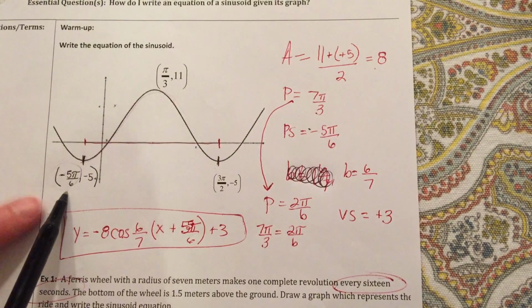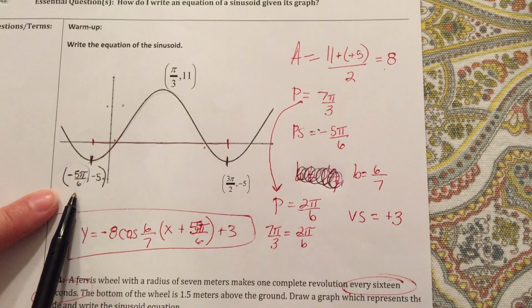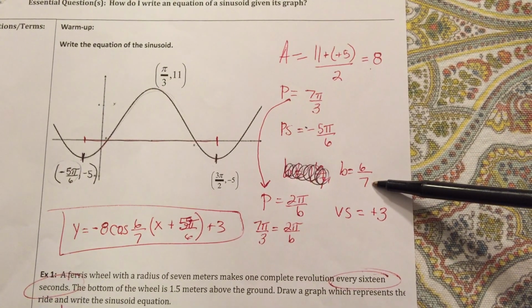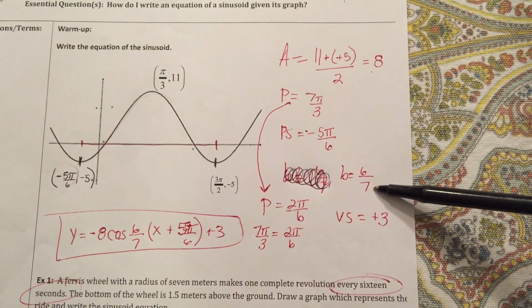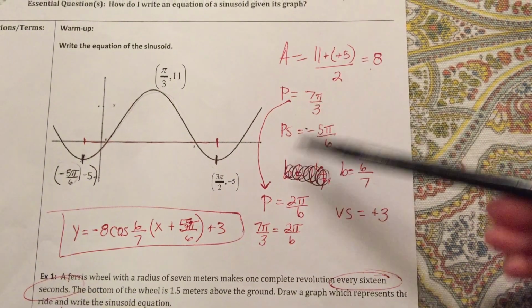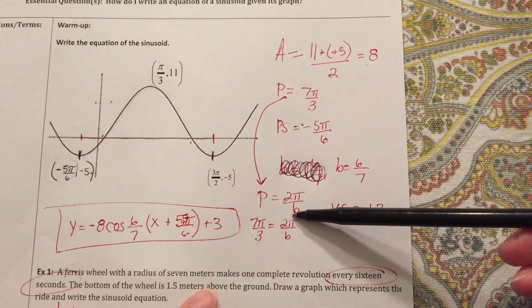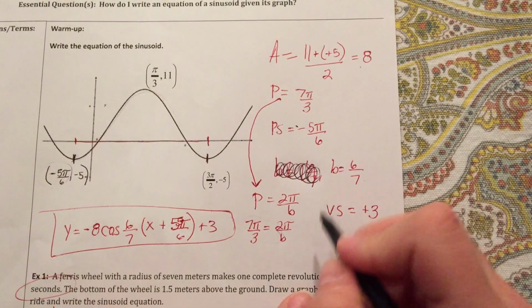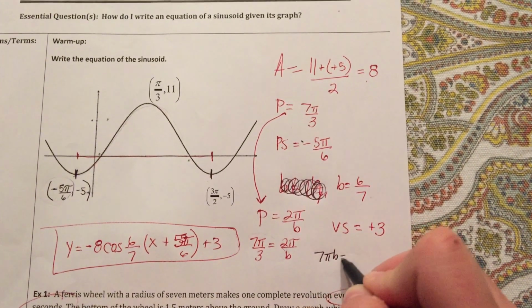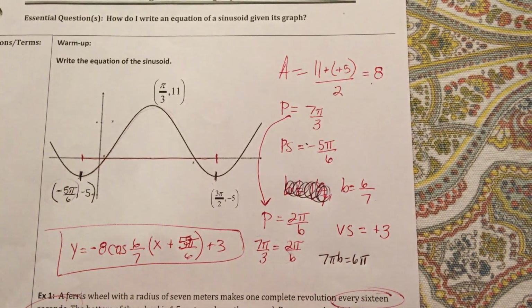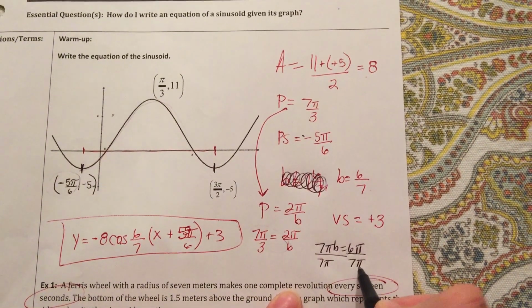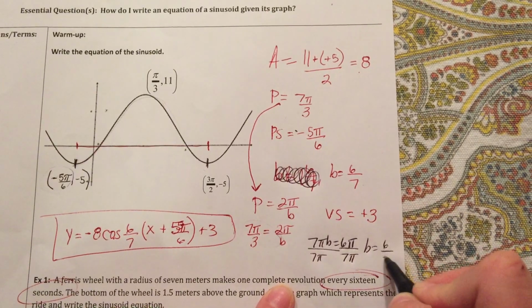So we started our graph at -5 pi over 6. Your B was what you would need to find next, and you need the period for that. So since the period is 7 pi thirds, I'm going to plug that into here and then cross multiply and get 7 pi b equals 6 pi. And when I solve for b by dividing over by 7 pi, I get b to be 6 over 7.